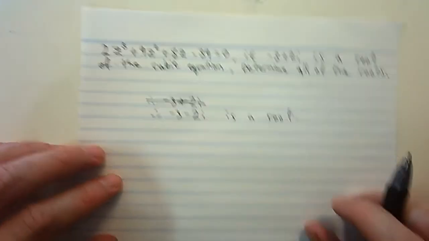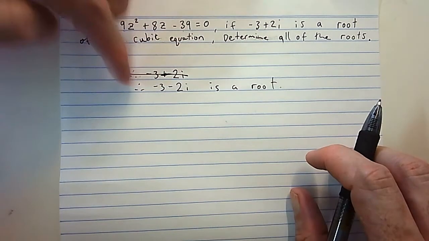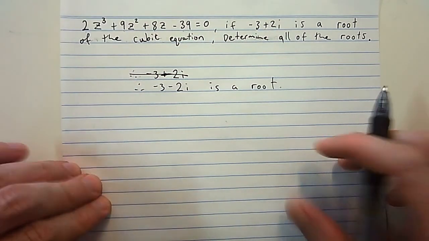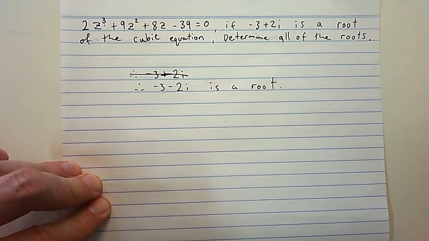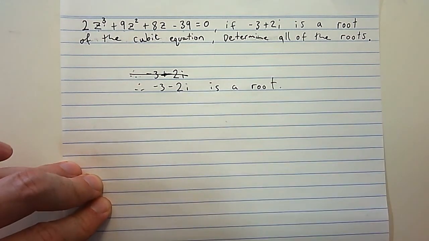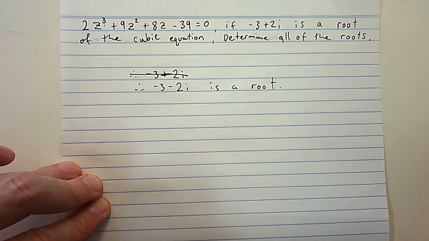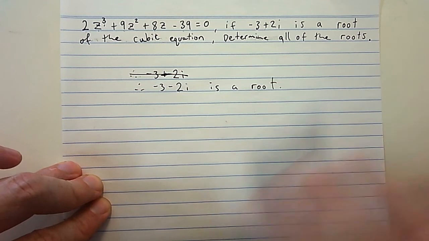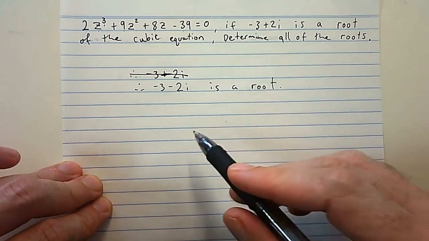Okay, so now that I've got the two roots, -3 plus 2i and -3 take 2i, I know there's going to be another root because this is z cubed. And because these two are imaginary, I would expect the other one to be a purely real root. If it's not, then I'd be looking at my working and checking it all again, because there's got to be a problem there.